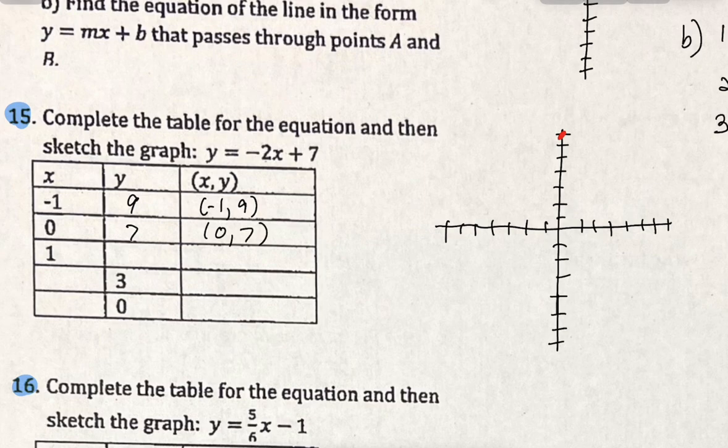To plug in 1, -2 times 1 is -2, plus 7 is 5. So that's the point (1, 5). And that can fit on our graph paper too.